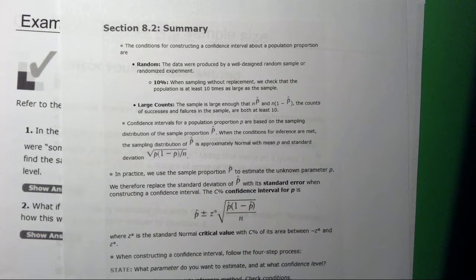Okay, so in this video, we're going to do section 8.2 from AP Stats, and obviously I'm not going to go through all the slides. I'm going to go through the summary really quickly just to make sure everything's in here, and then please make sure you actually read the section before you get to the summary, because none of this will make sense to you if you don't read.